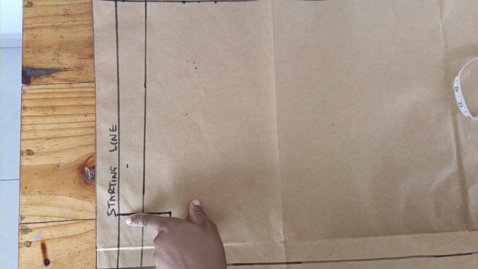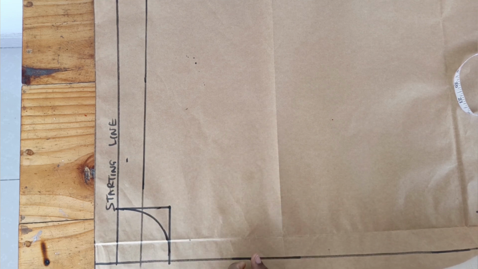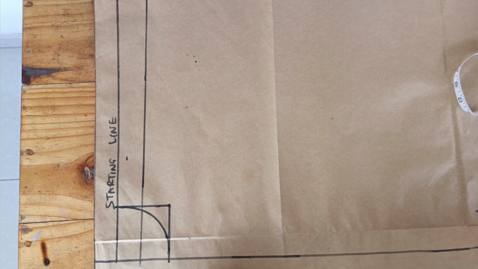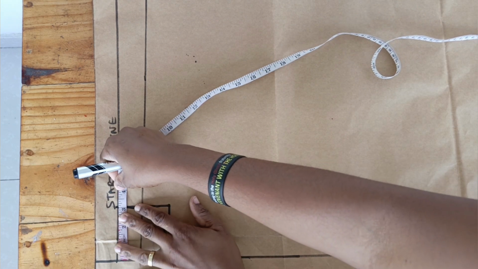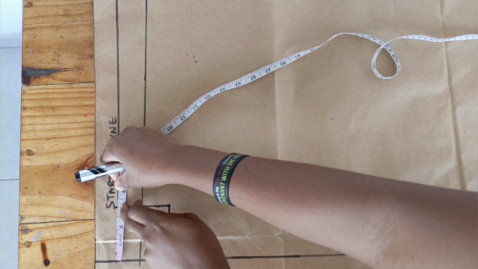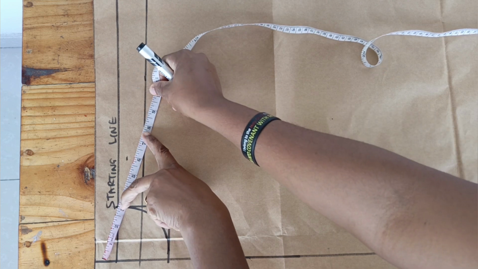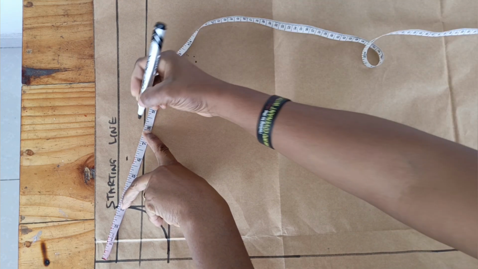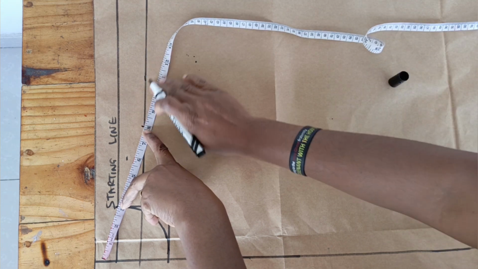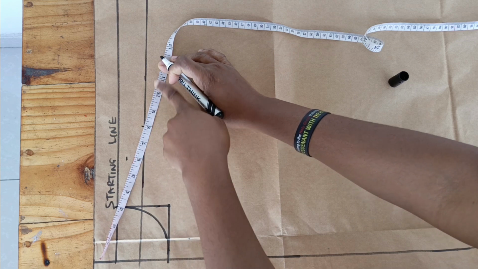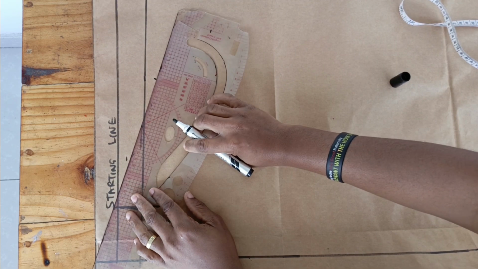So I'm going to be getting my shoulder divided by 2, and I'll add an extra 3 inches to that for my shoulder dart. So I'll take my tape to the shoulder slope, and I'll mark my shoulder divided by 2, which is this, and then I'll extend it by an extra 3 inches for my shoulder dart. This is 1, 2, 3.